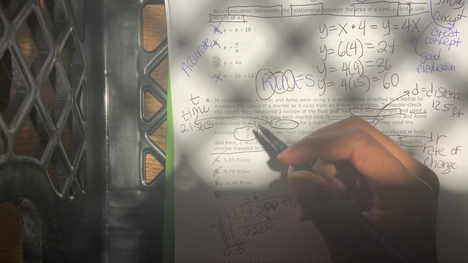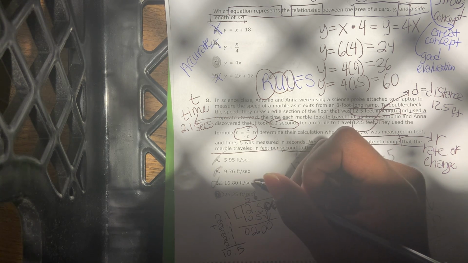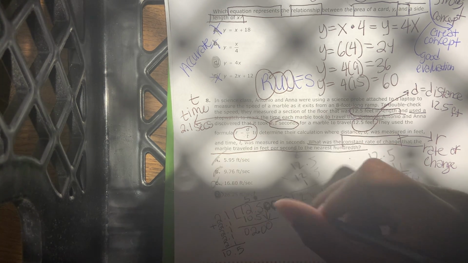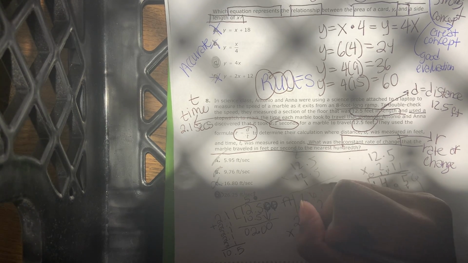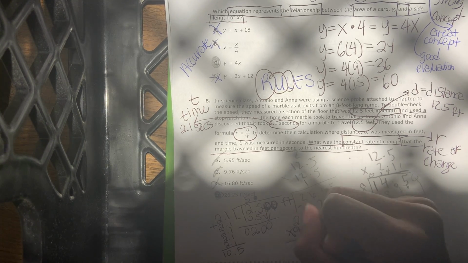Okay, so how many times is 2.1 going into 2.0? Well, it's saying 0.95 times. Let's see if that's true. 2.1 multiplied by 9.5, and I'll put the point here.